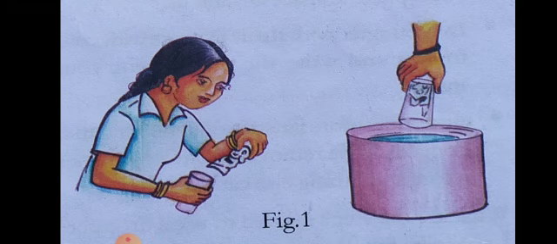As air is already present inside the glass, the air cannot allow water to come through it. So the paper didn't get wet. If the glass is tilted, then we can see that the paper becomes wet.